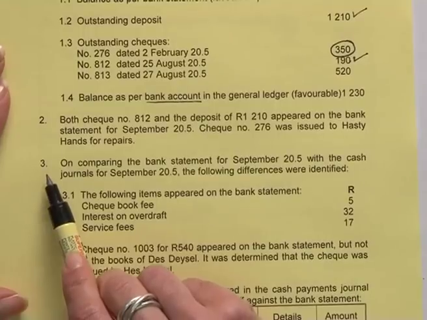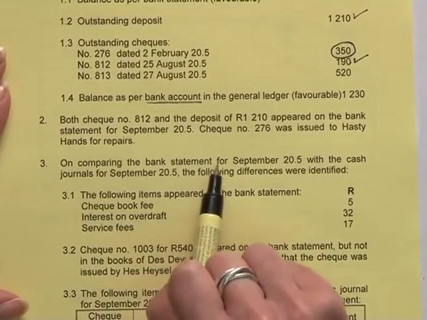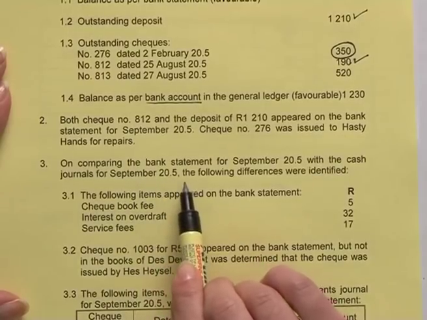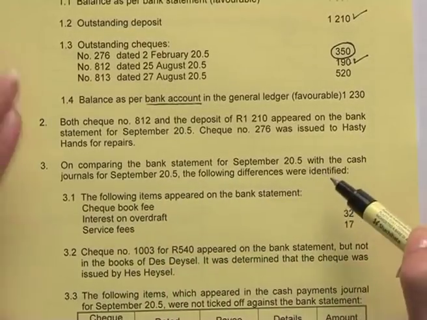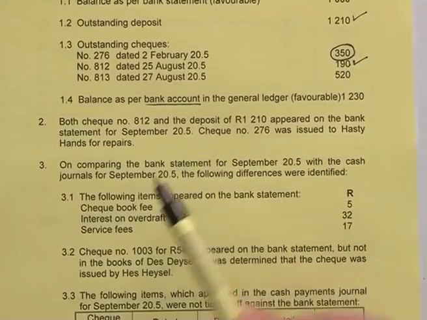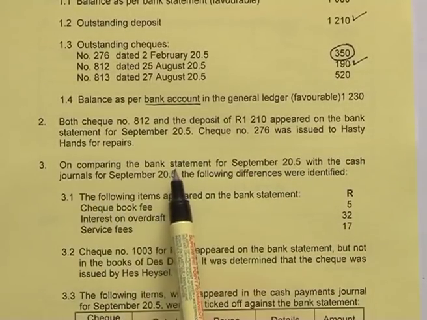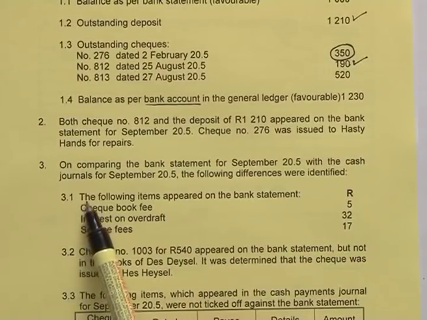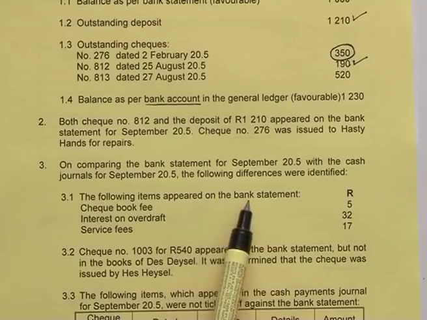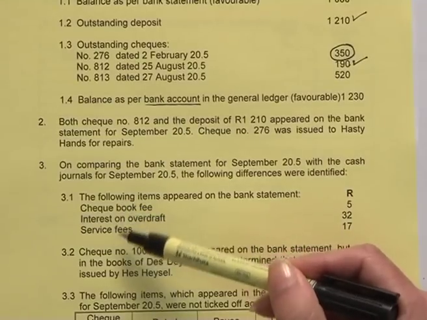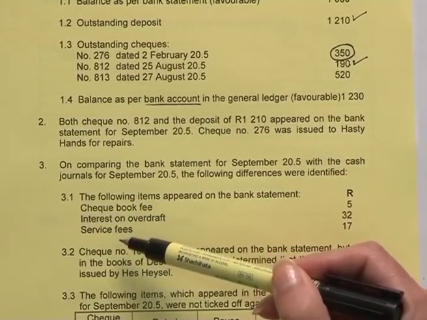In number 3, on comparing the bank statement for September with the cash journals for September 20.5, the following differences were identified. Now that's the whole process of reconciliation, a comparison between my books, the journals, and the bank's books, the bank statement. In 3.1, they mention the following items appeared on the bank statement. That means that the bank's records show these, and I'm only now aware of them, and I will have to go and fix my books.